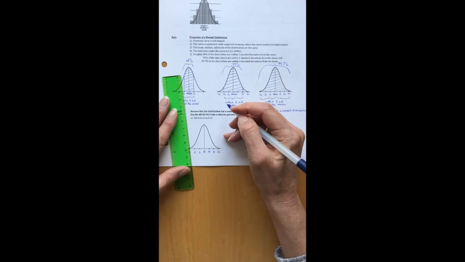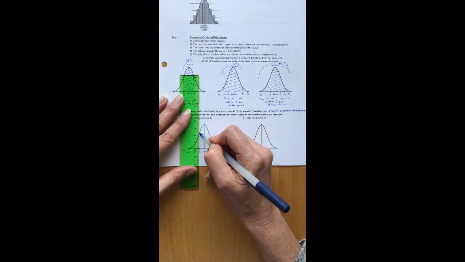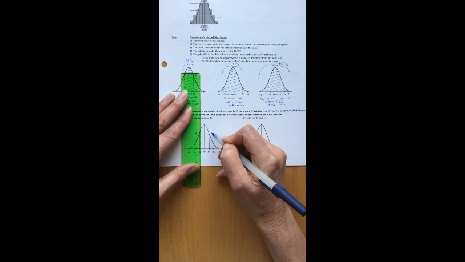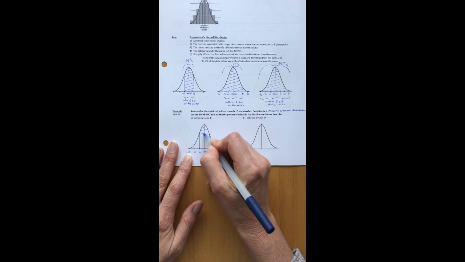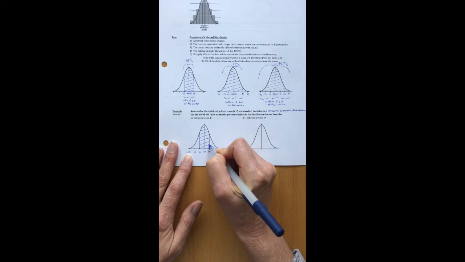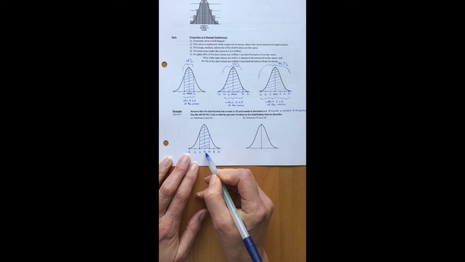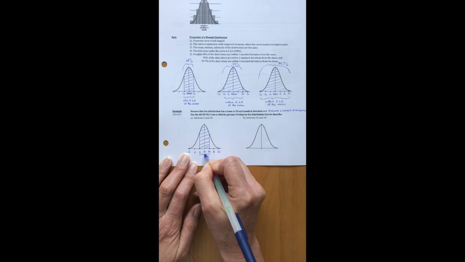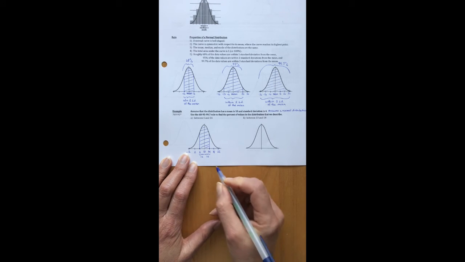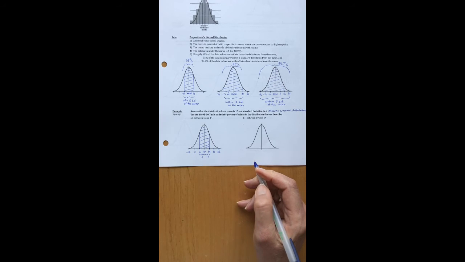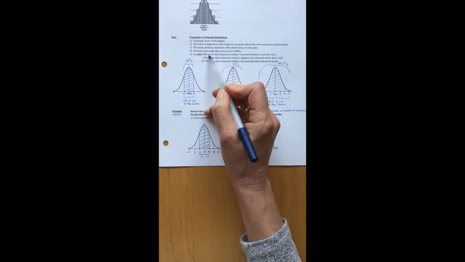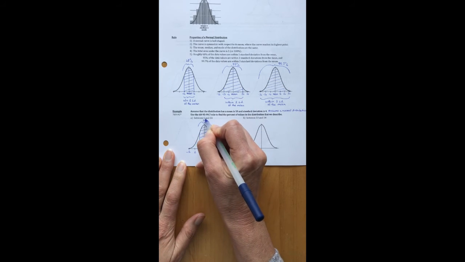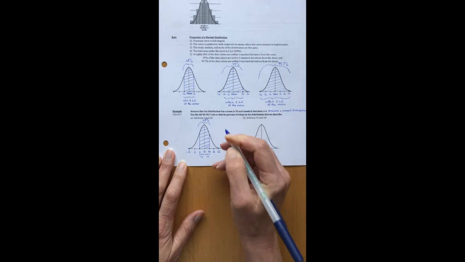Okay? Now, they're asking us between 6 and 14. So we're going to go ahead and draw our ruler and mark off 6 to 14. There's 6, there's 14, and we're trying to figure out what percent of the data is in here, in between 6 and 14. Well, isn't this within 1 standard deviation? This is 1 standard deviation, and this is 1 standard deviation, right? This is within 1 standard deviation. So the rule says 68% of the data is within 1 standard deviation. Okay, this is 68%.